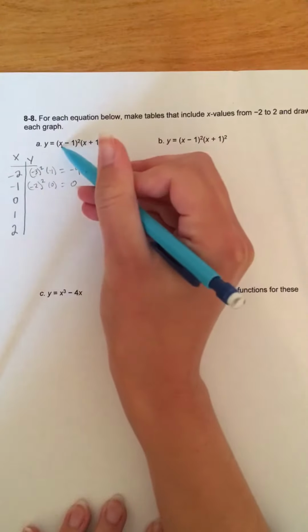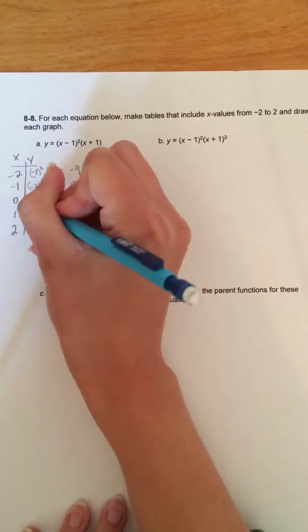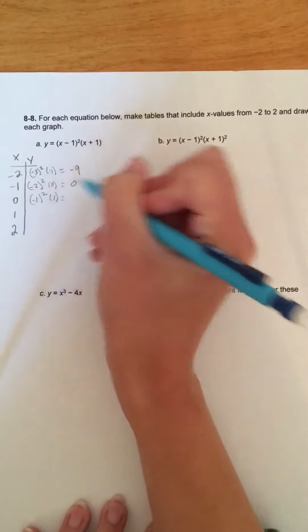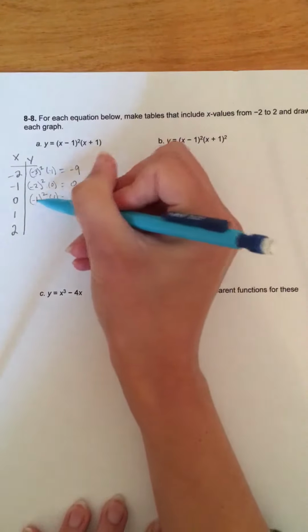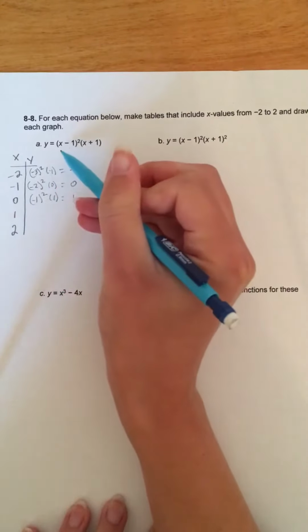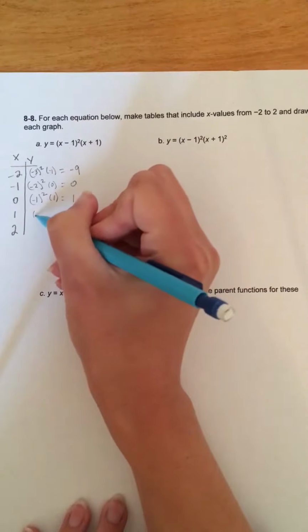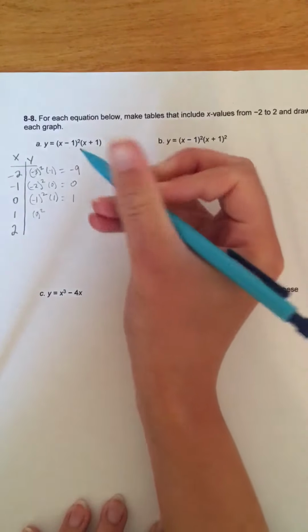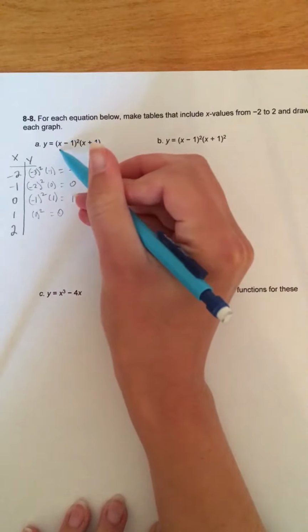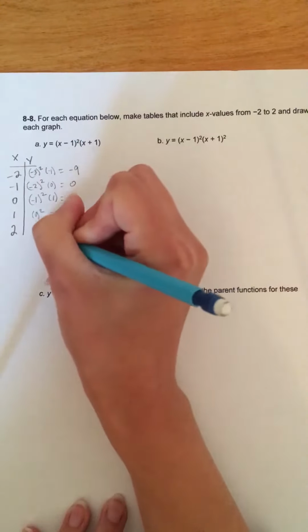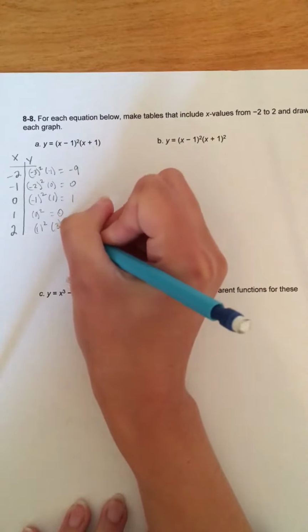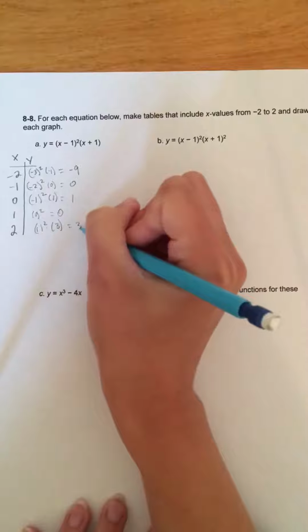Plugging in 0 here, 0 minus 1 is -1, and then 0 plus 1 is just regular 1. So to multiply it together, this would be a +1 times 1, which is just 1. Plugging in a +1 here, 1 minus 1, that part's 0. So we know eventually that's just going to be a 0. Doesn't matter what this part of it is. Now I'm going to plug in a 2 up here. 2 minus 1 is 1 squared, and then times 2 plus 1, which is 3. So 1 times 3 would be a 3.